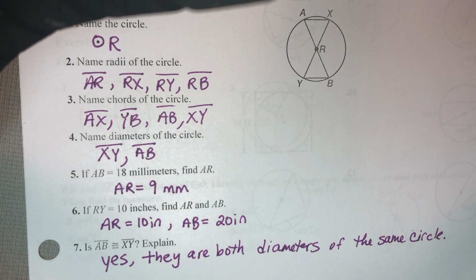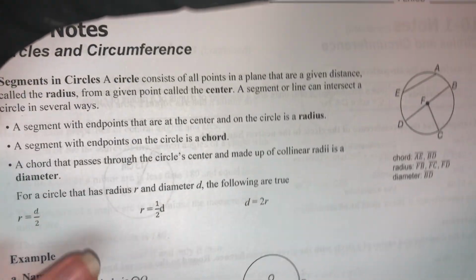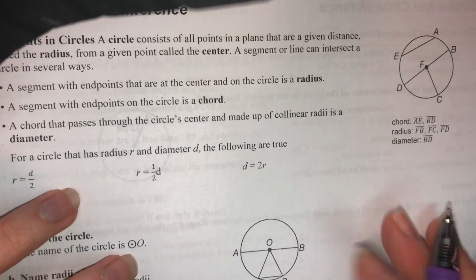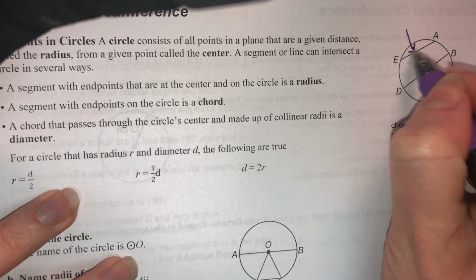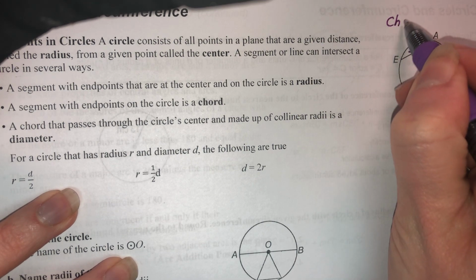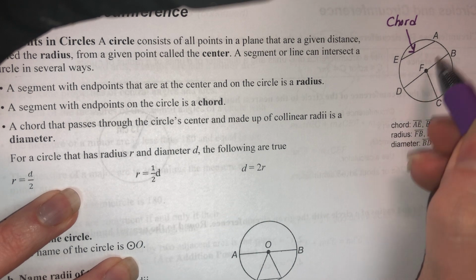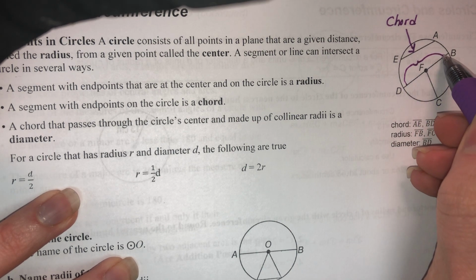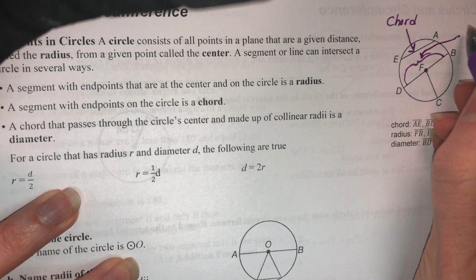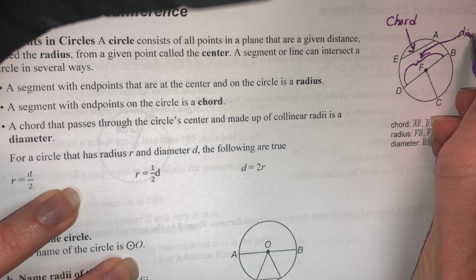All right, as a quick review, a chord is like from A to E. That's a segment that connects 2 points on a circle. The diameter goes all the way across the circle.